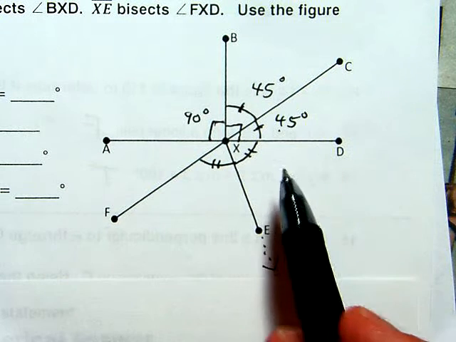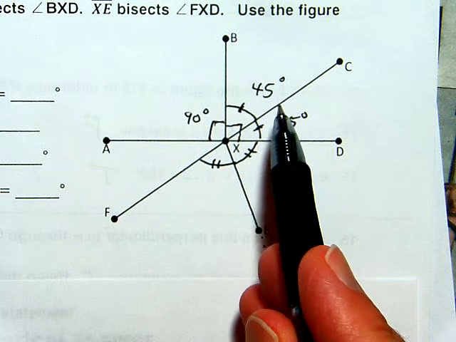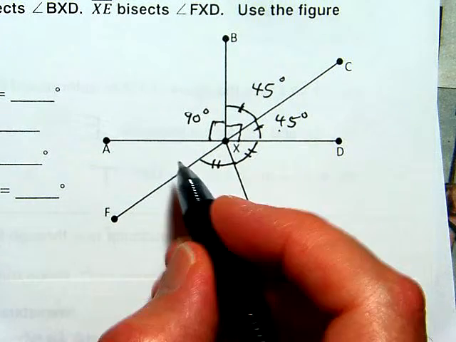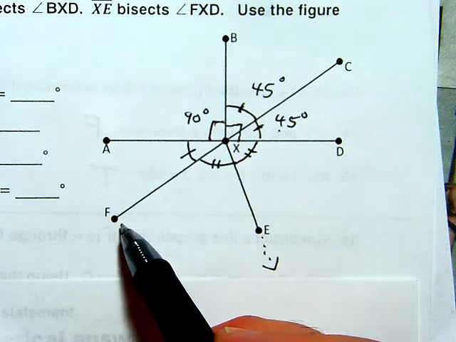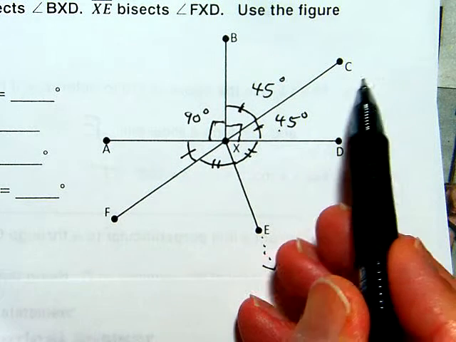And therefore, this 45-degree angle here, CXD, is vertical to this angle here, AXF. Take a look. Try to not see the other lines involved.